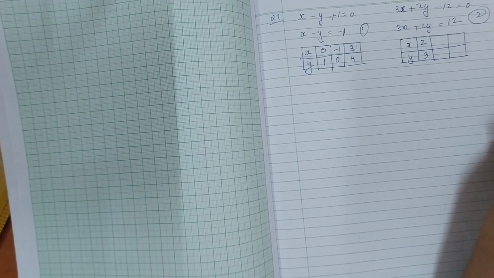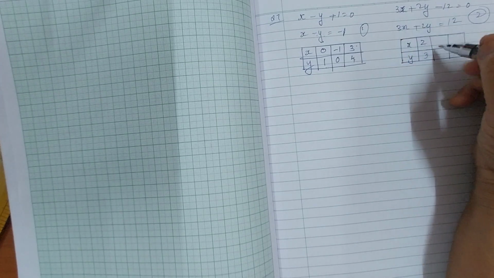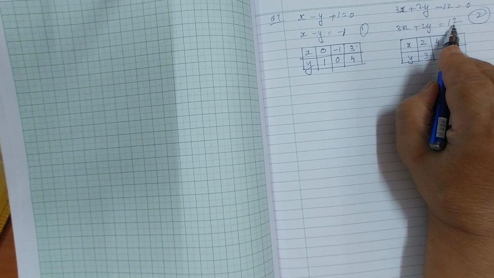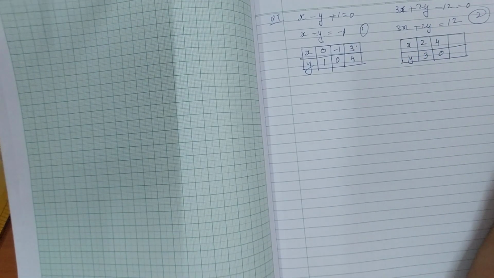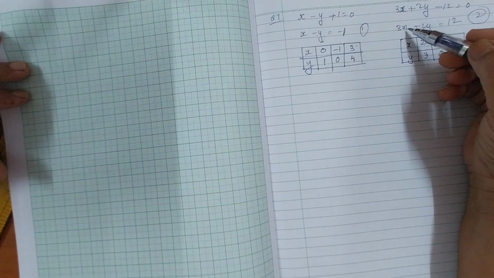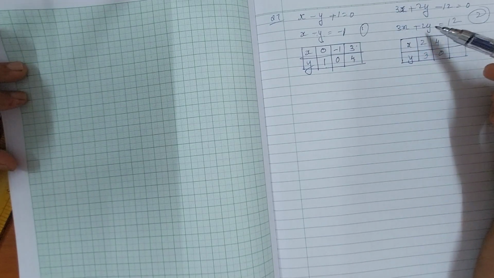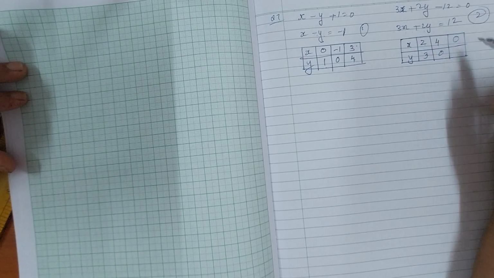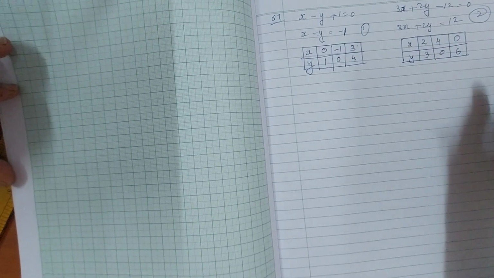Now, let me take x as 4. So, 3 4s are 12. Already we got 12. So, definitely this term will be 0. So, y is equal to 0. Then, the same way, if I put x as 0, this term will go 0. 2y will be equal to 12. So, 2 into 6 will be 12. I got these three values.